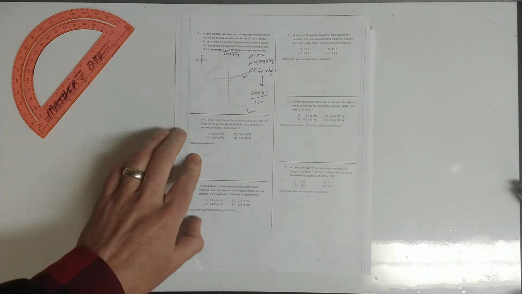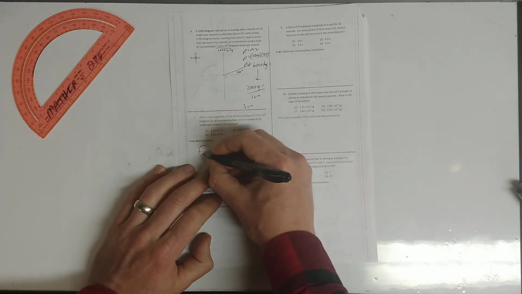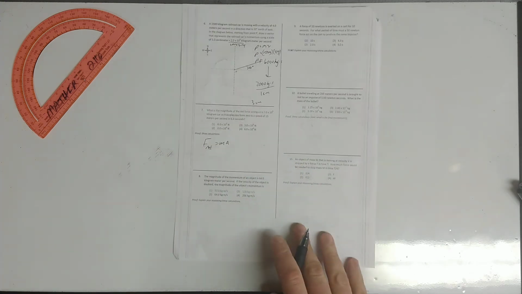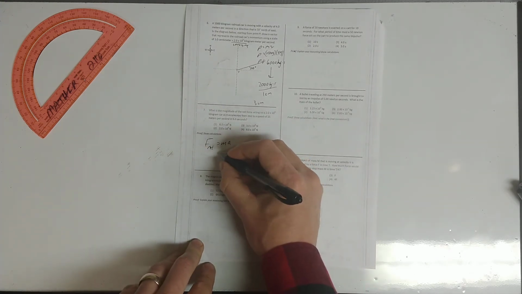Unexpected. Interesting. What is the magnitude of the net force acting on a 2 times 10 to the third kilogram car as it accelerates from rest to a speed of 15 meters per second in 5 seconds? Listen, this is just use Newton's second law. It's just reinforcing the fact that impulse is just a representation of Newton's second law, ma.